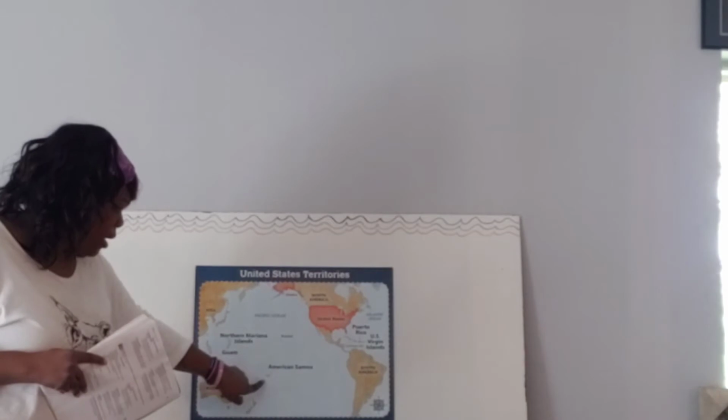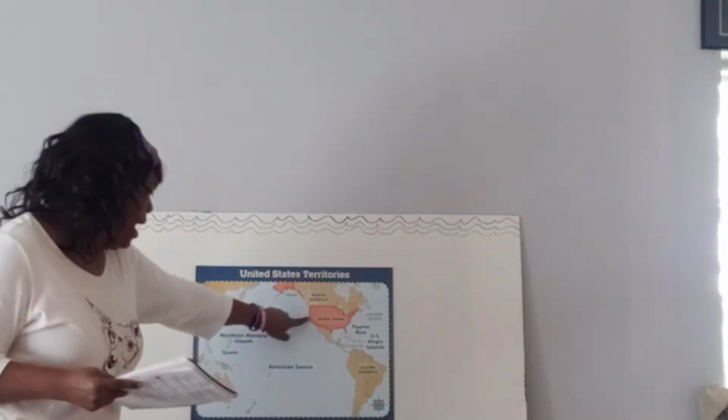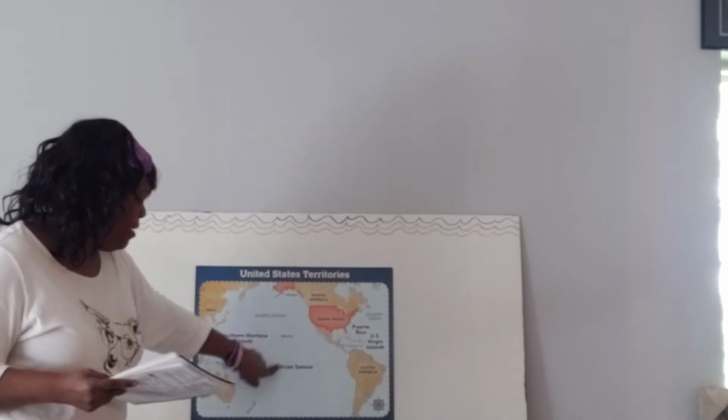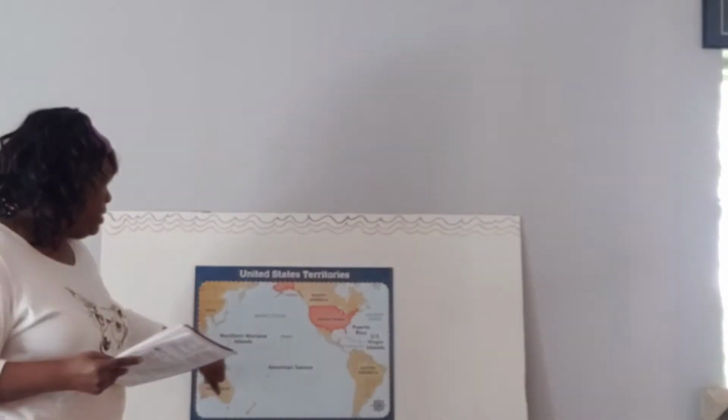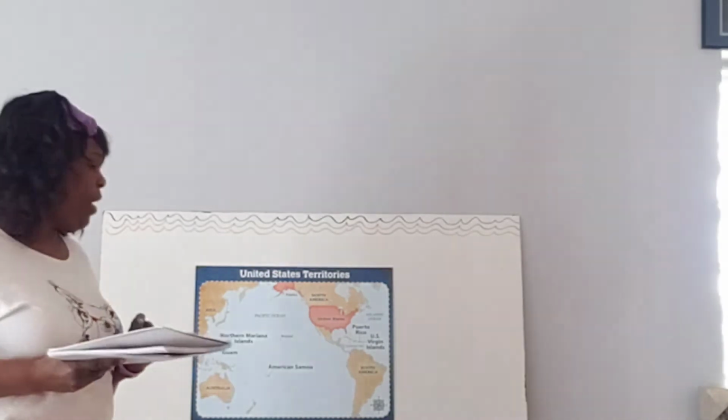Then we also have American Samoa. So coming down here, we've got Hawaii, Guam is over here, but way down here is American Samoa. American Samoa is a group of 7 islands in the Pacific Ocean south of the equator. It is almost 5,000 miles from California. So it's about 5,000 miles, 6,000 for Guam, 5,000 for American Samoa. American Samoa, good.